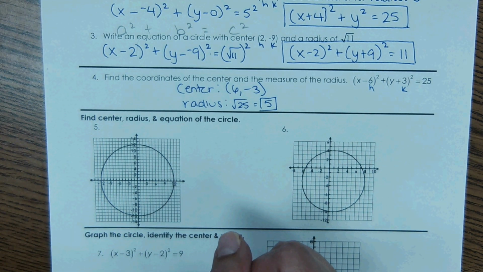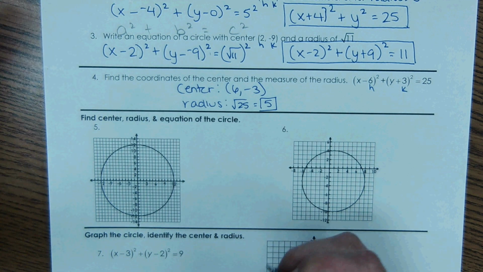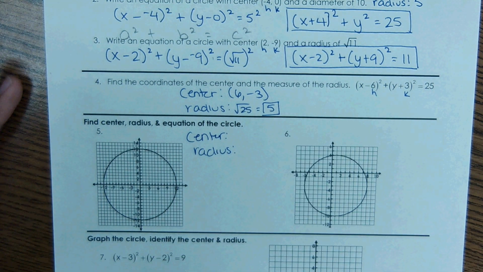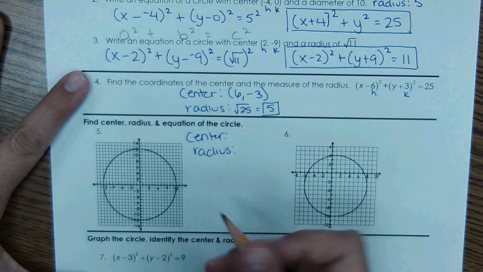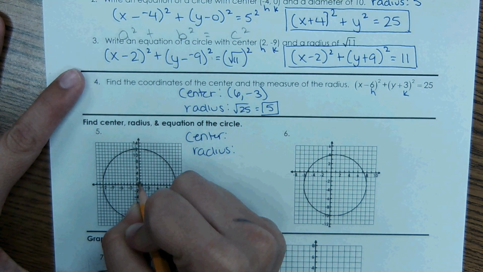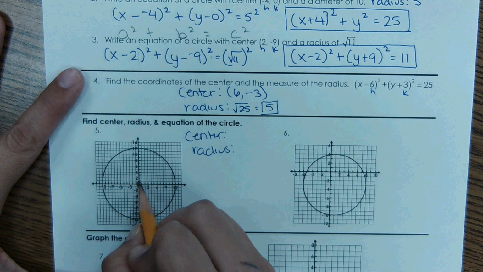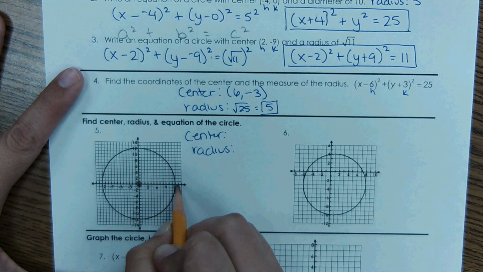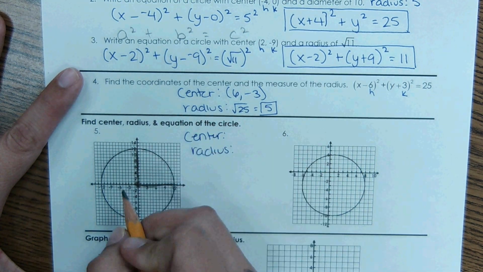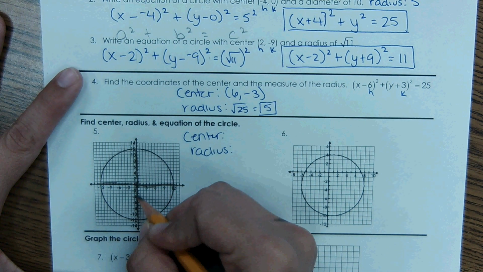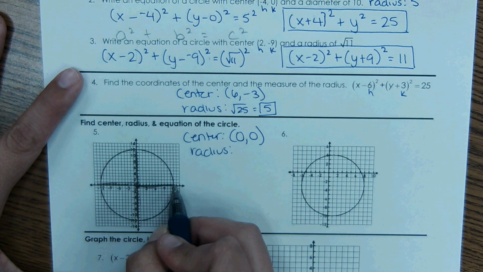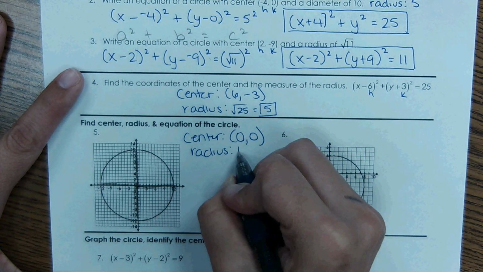Okay, then number 5, center, radius, and equation of the circle. So they give you the circle, you need to find the center, the radius, and then from there you can write the equation of the circle. So just looking at this, try to find the center. It actually looks like it's right there at the origin. But to check it, just make sure whatever you choose as a center is the same distance from all the sides. So there's 12 units here, 12 units here, 12 units here, 12 units here. So that must be the center. So the center is at 0, 0. And the radius is just that distance from the center to the outside, which is 12 units.